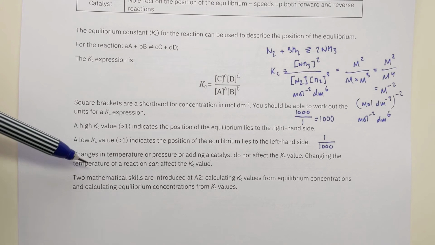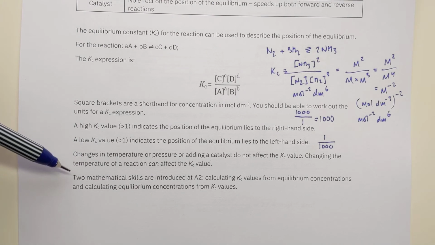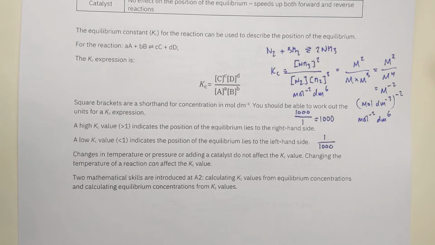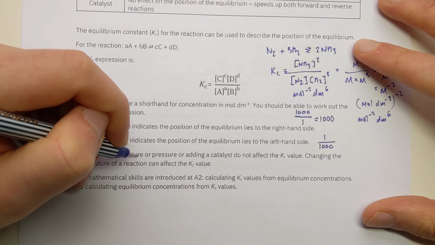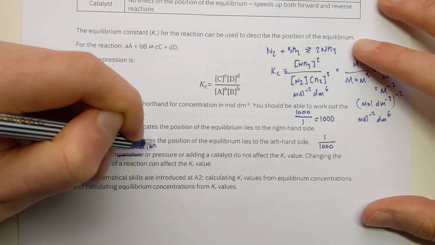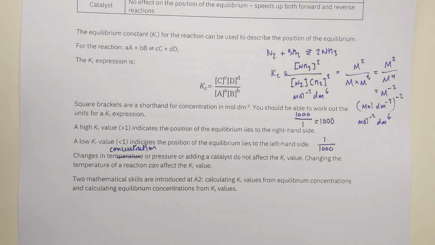The one thing just to touch on quickly is the temperature can affect that Kc value. So temperature, that's actually a wee typo there. Changes in concentration, I should say. Changes in concentration or pressure or adding catalyst don't affect Kc value, but temperature does. I looked at a few questions where you try and work out the effect of that. And that's where we got to with AS.